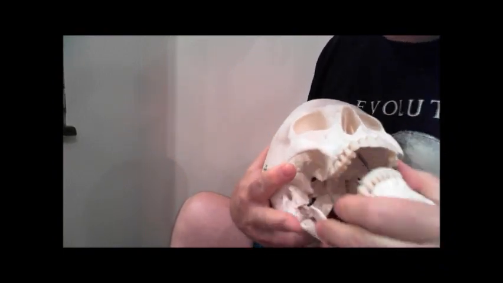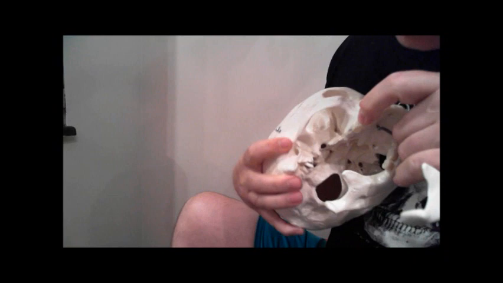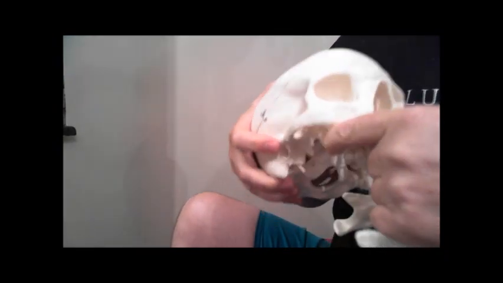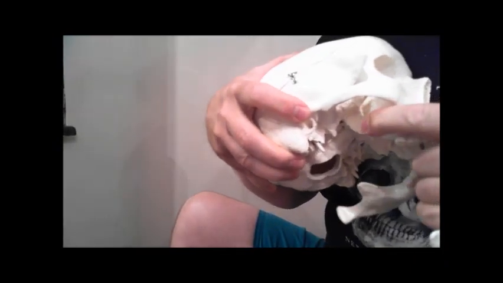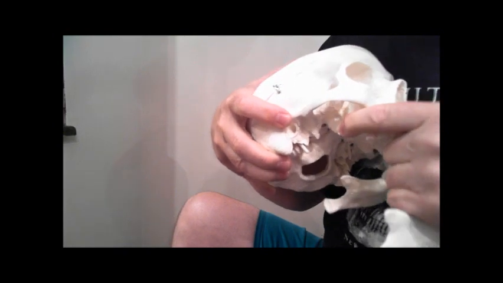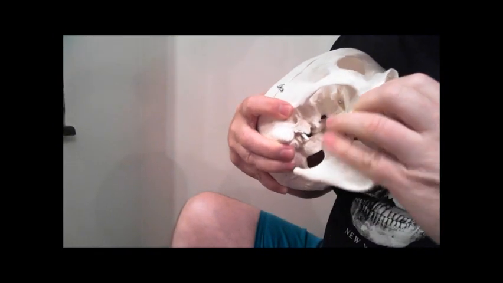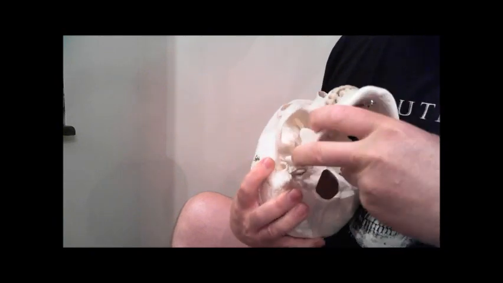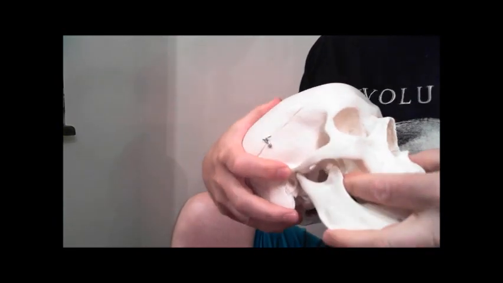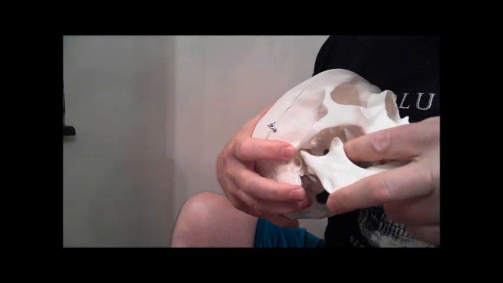For the lateral pterygoid, you're coming in here, and it's usually no problem getting to this part. This is the lower head of the lateral pterygoid. Getting up in there is tough because you're going to be running into the coronoid.